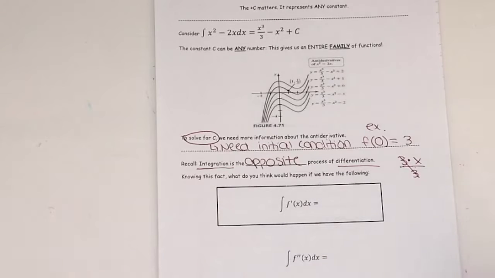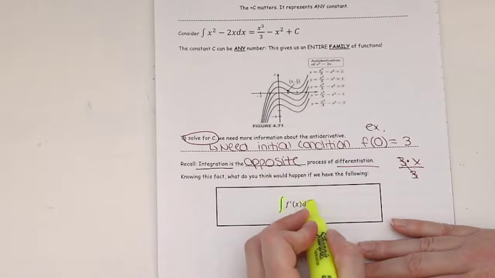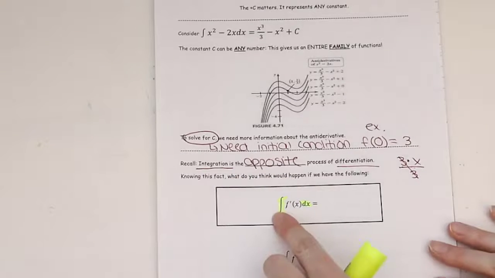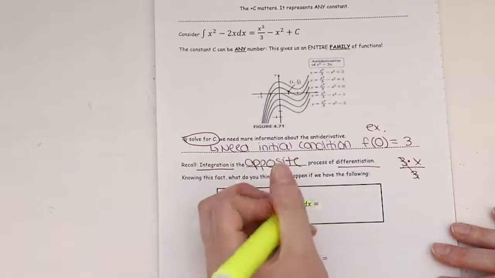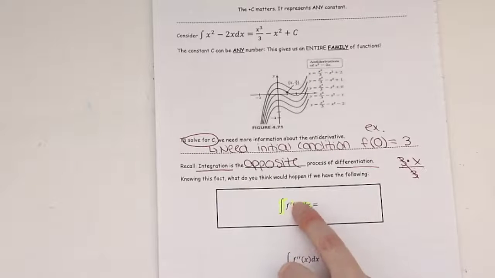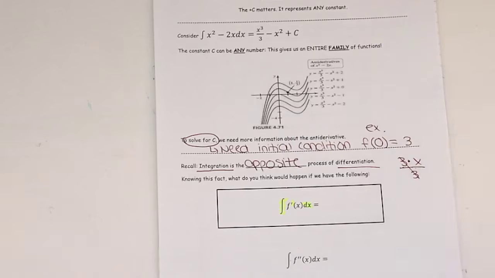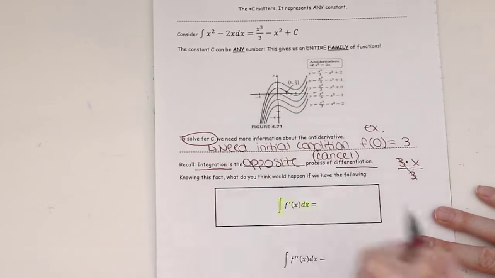So if you have an integral, and again, this integral sign is attached with this dx. So if the integral sign is lost, the dx is also lost. So you have an integral and you have a derivative. Okay, and those integral and derivative are opposites of each other. So because they're opposites of each other, they are going to cancel each other out.